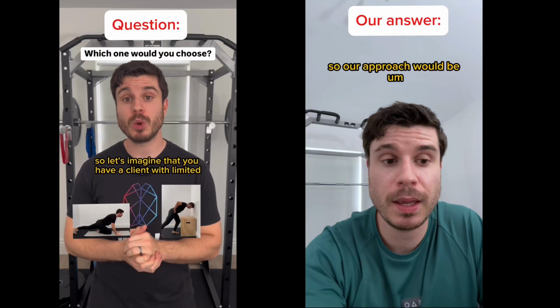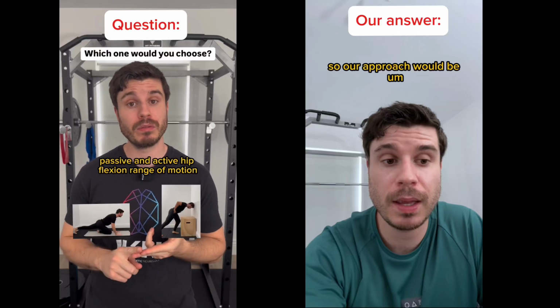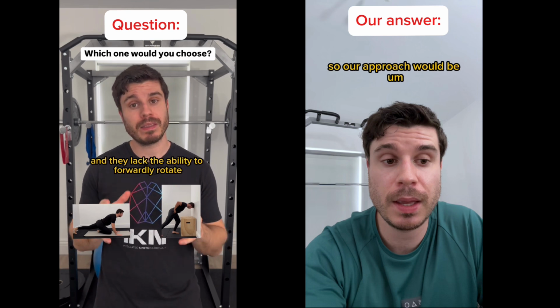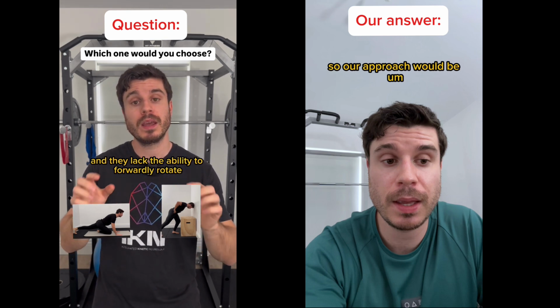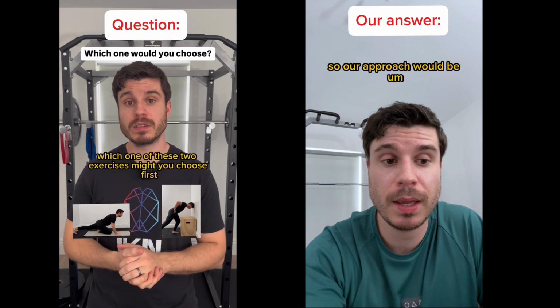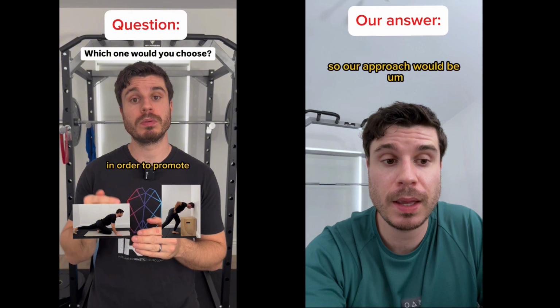So let's imagine that you have a client with limited passive and active hip flexion range of motion. They have pain through the anterior hip and they lack the ability to forwardly rotate the pelvis over top the femur in standing. So which one of these two exercises might you choose first in order to promote greater hip flexion range of motion?